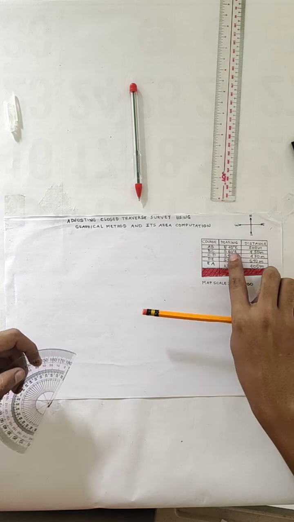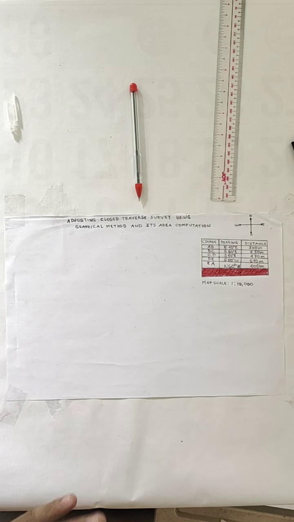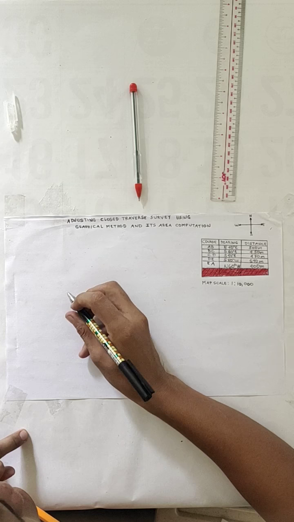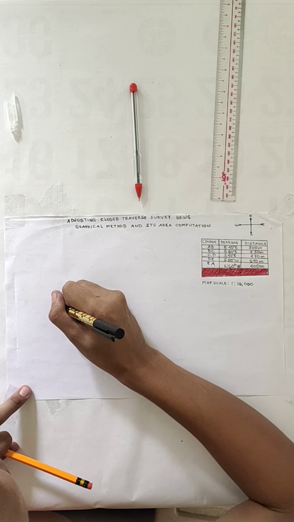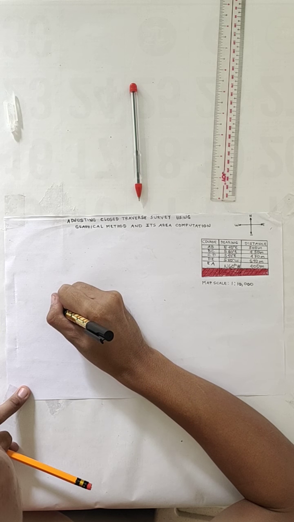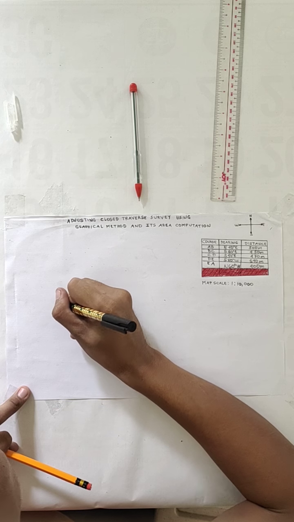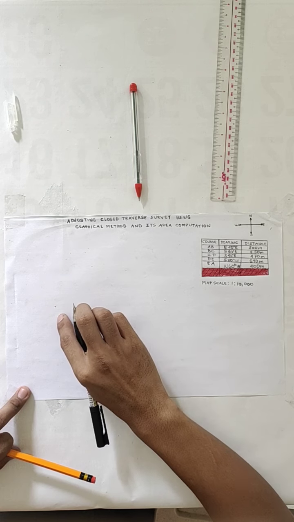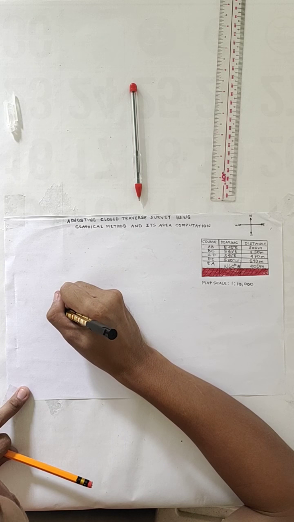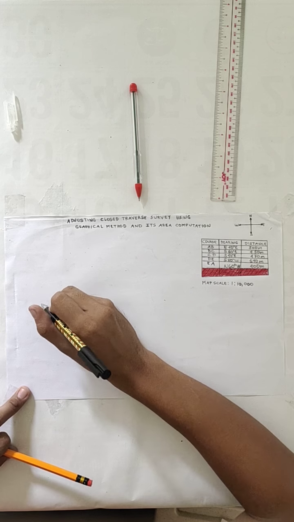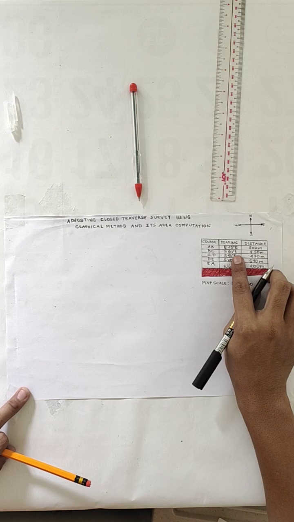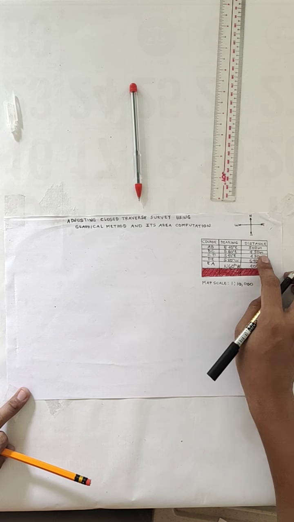First, line AB, northeast. Let's try. Here will be our starting point. It depends on you where you start. I prefer to start here. So for the course AB, the bearing is north 40 degrees east, 500 meters.